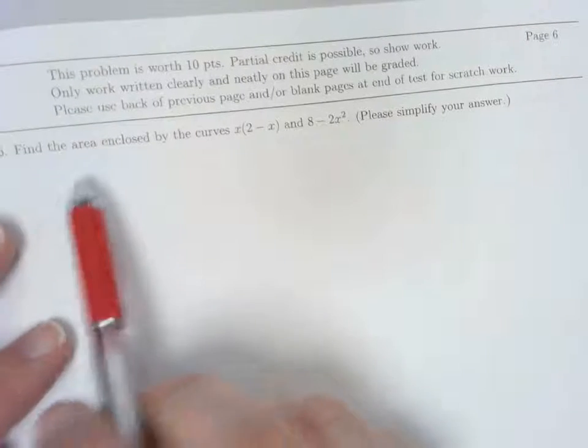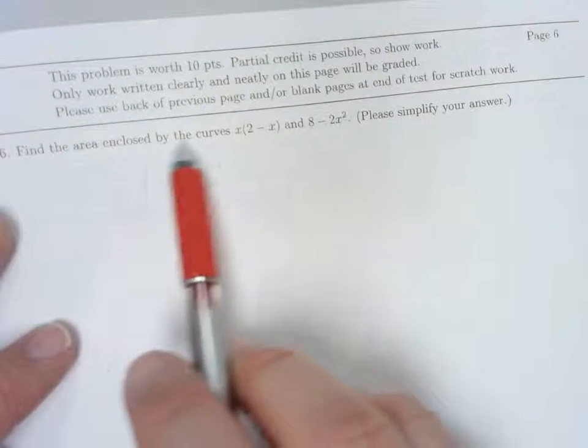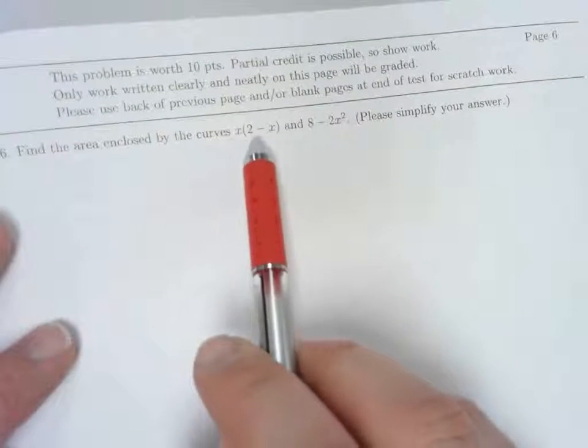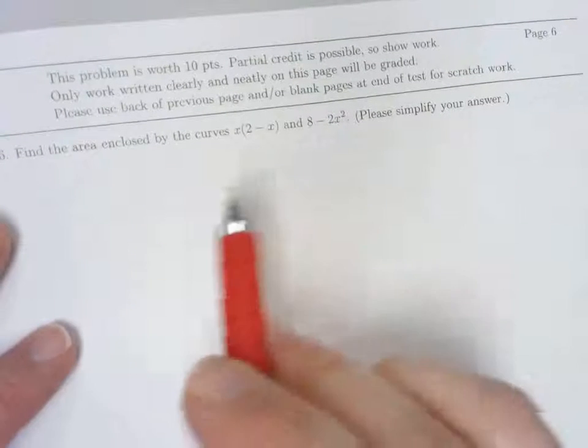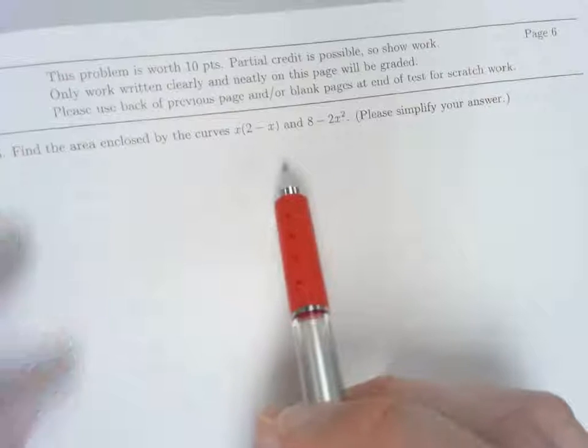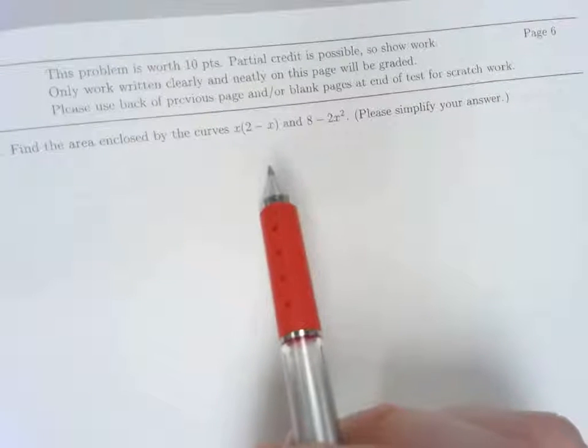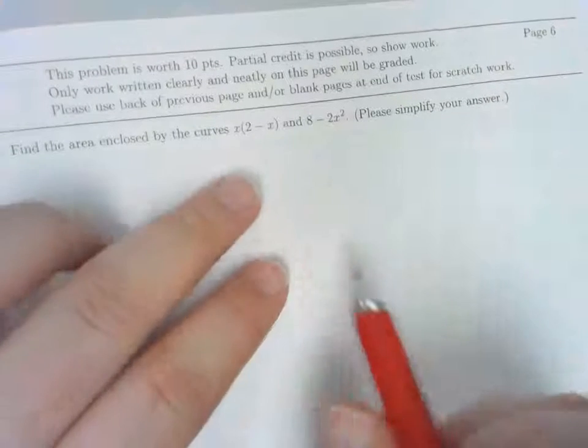Find the area enclosed by the curves x times (2 minus x) and x minus 2x squared. First thought, if I'm looking for area between curves, set them equal to each other. Yeah, and we're going to do integration. That's what the definition of integration is.